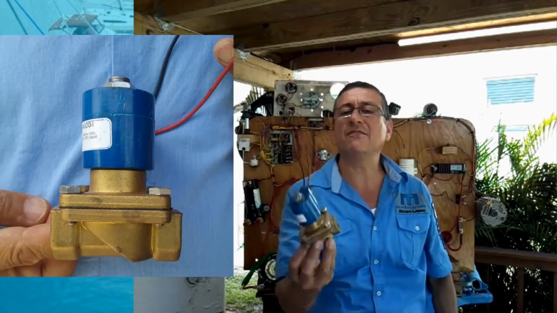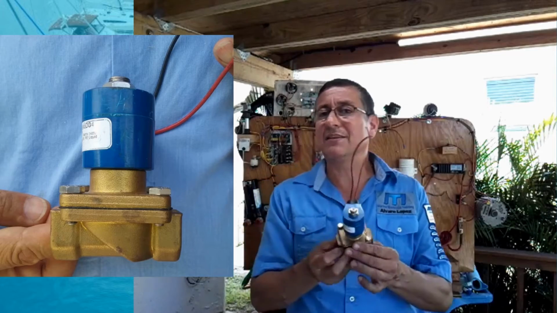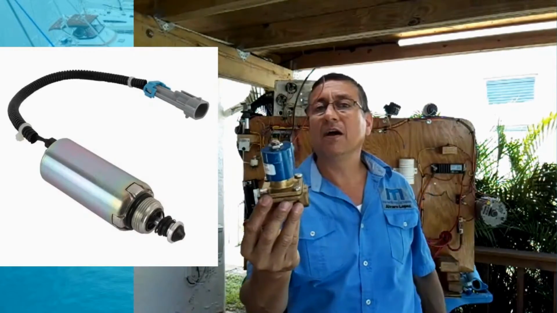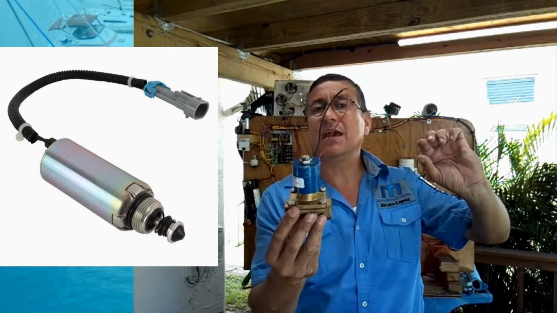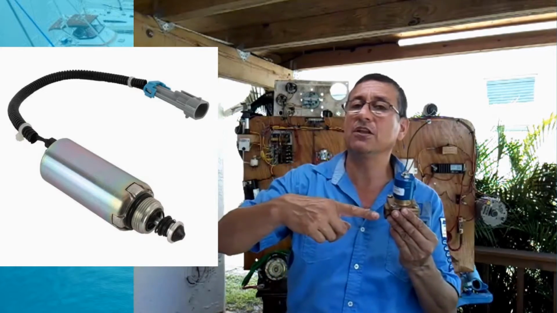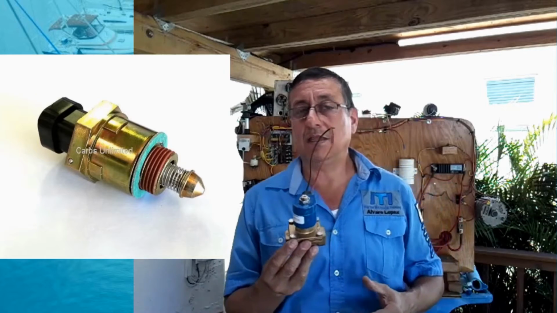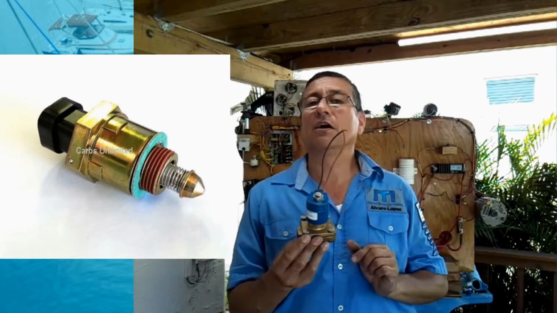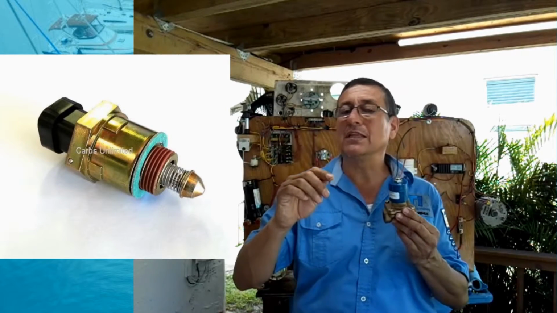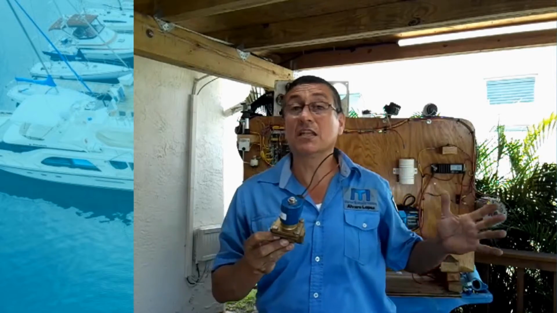Where do you find this type of valve in a boat? The shut-off valve for fuels at the output of the fuel tanks, or the shut-off valve at the entrance of the fuel injection pump to prevent the fuel from entering the fuel injection pump and the engine stops, or the idle solenoid on the carburetors to control the idle and to control that the engine starts and stops. There are other applications in hydraulic systems.